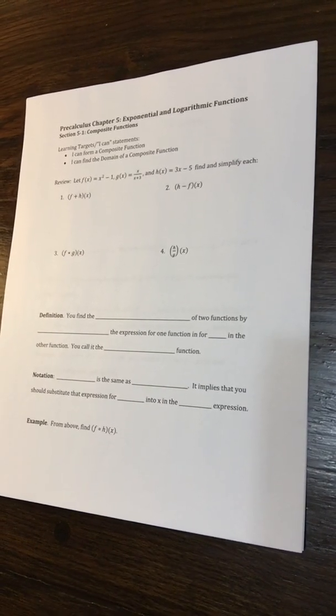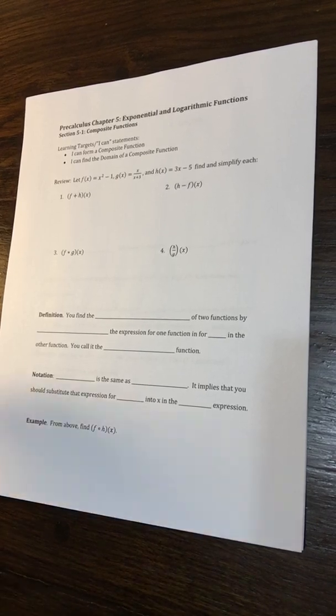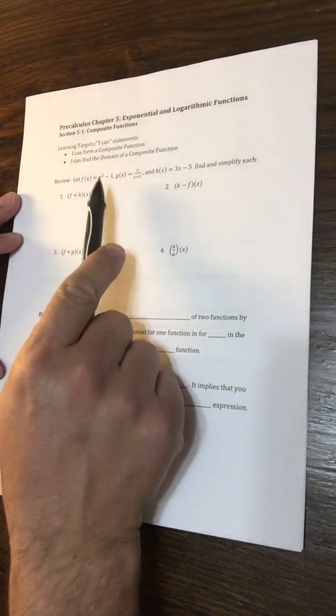Okay, Precalculus, we start chapter 5 today. It's on exponential and logarithmic functions. That sounds like a party. A real quick review. I'm going to take these three functions.